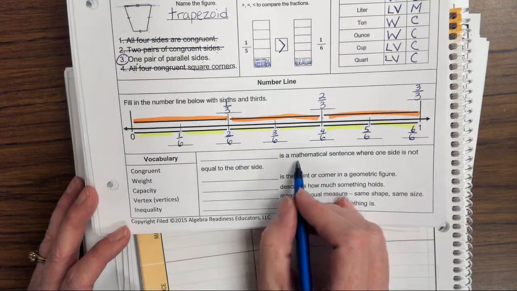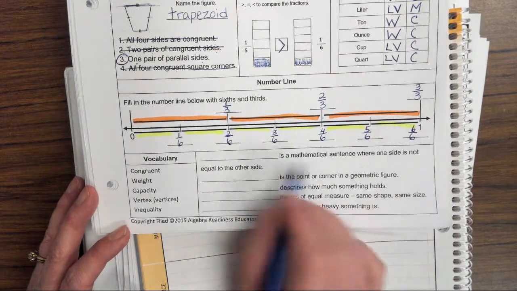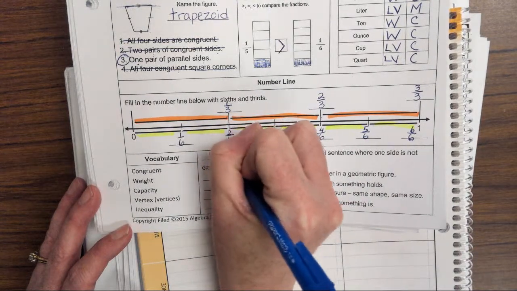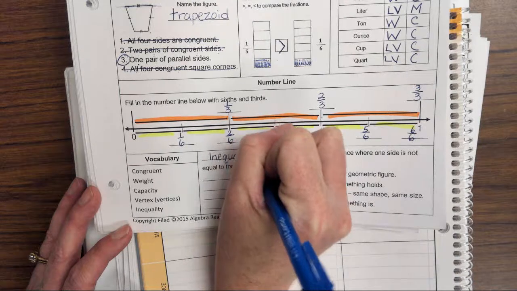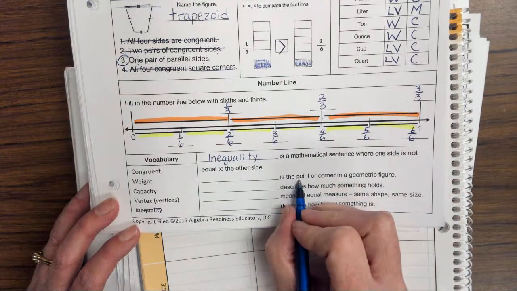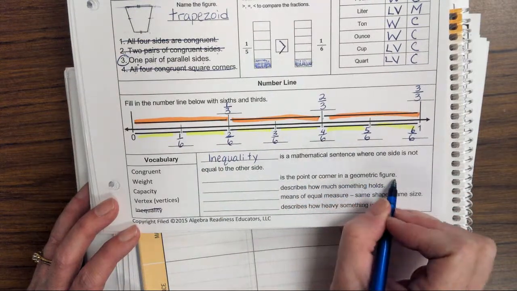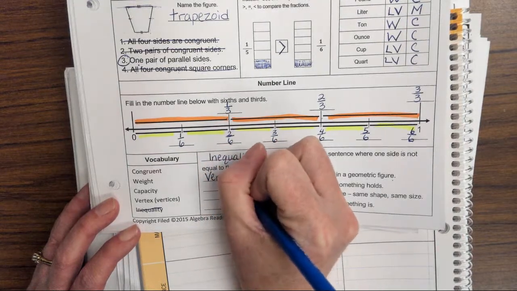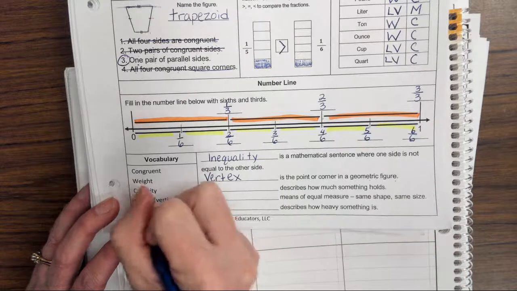On our vocabulary, a mathematical sentence where one side is not equal to the other side is called an inequality. The point or corner in a geometric figure is called a vertex. If there are more than one, we call them vertices.